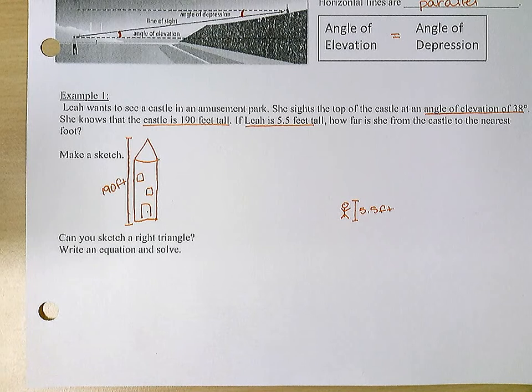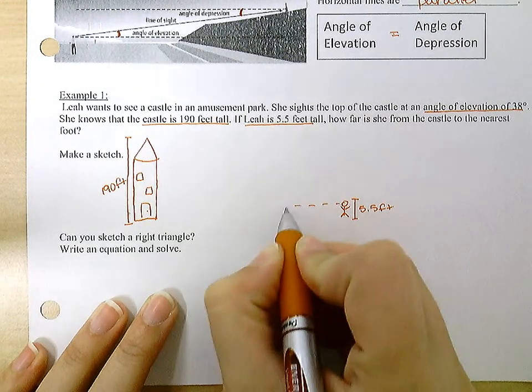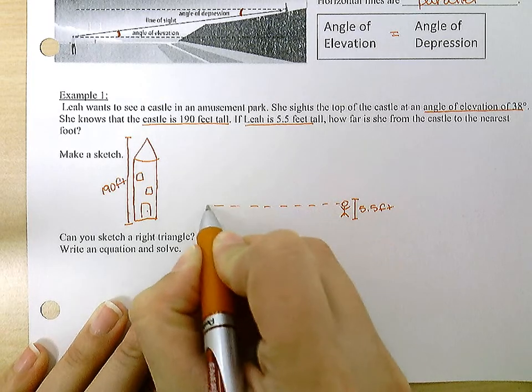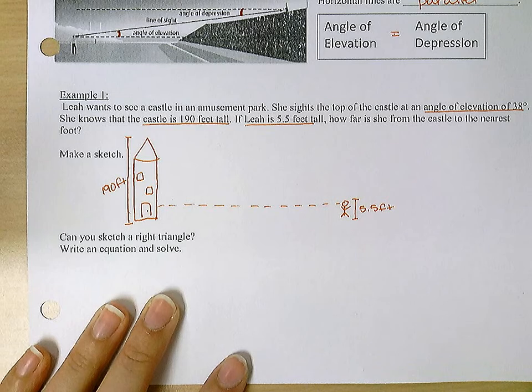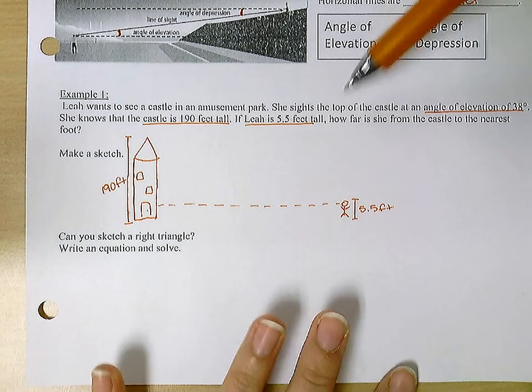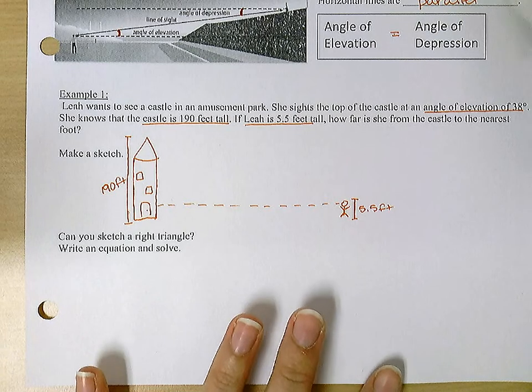Okay, now this angle of elevation piece. We want to go from Leah's line of sight. Okay, so that's your horizontal. So her normal looking forward is that horizontal line. So that's this one right here. Okay, so here's my horizontal. Now she's sighting the top of the castle at an angle of elevation of 38 degrees.